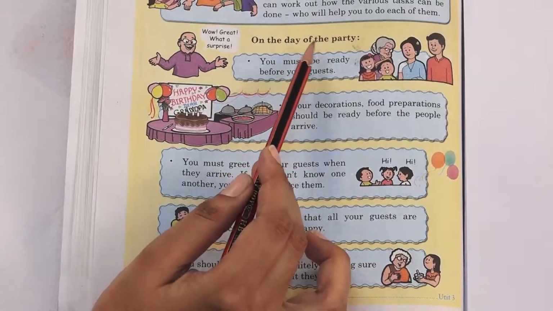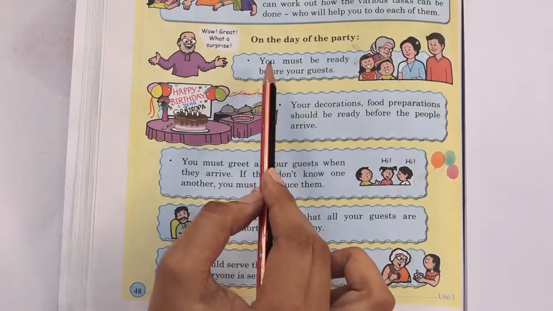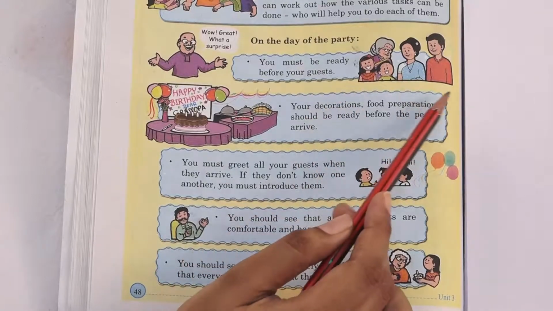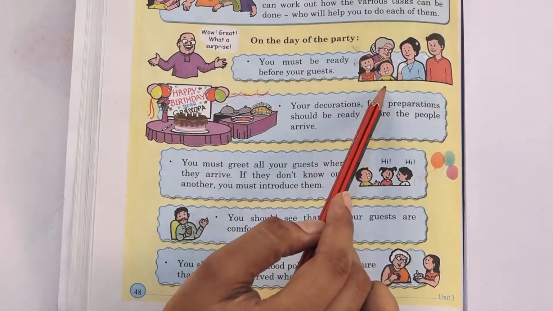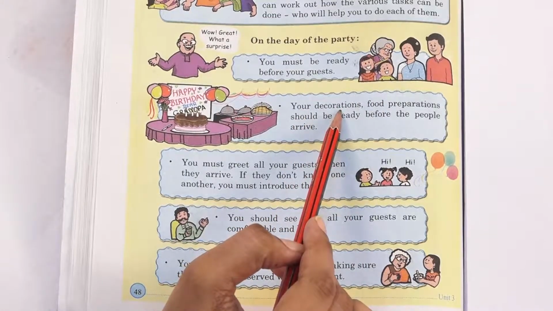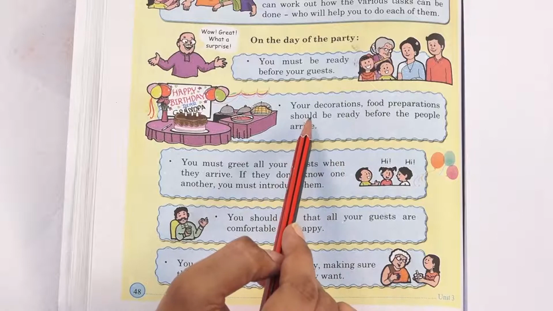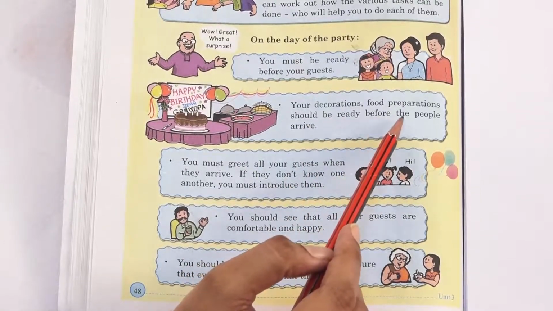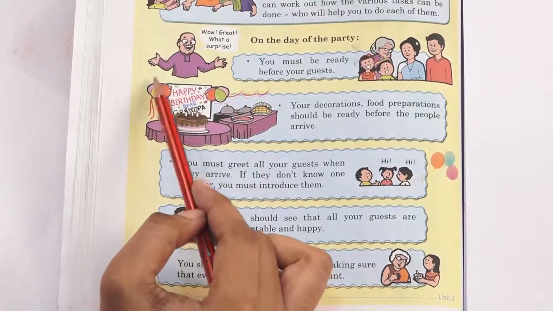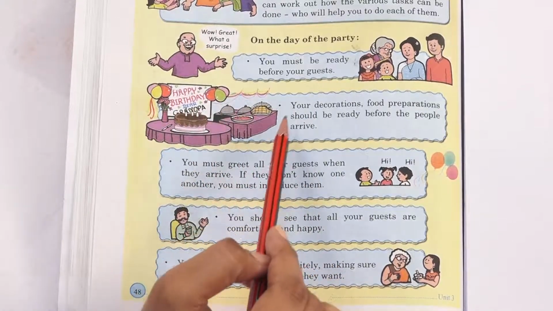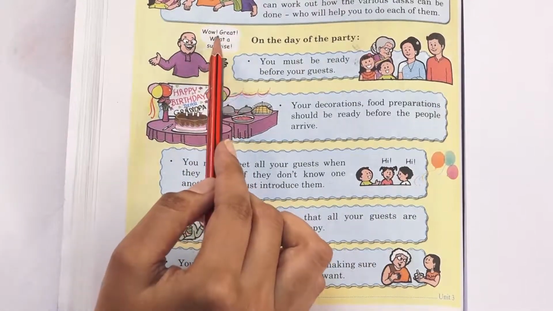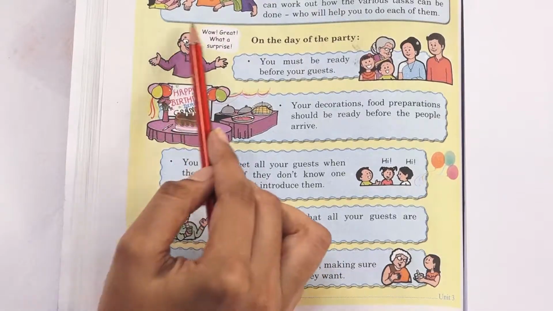On the day of the party, you must be ready before your guests. Here you can see the full family is ready. Your decorations, food preparations should be ready before the people arrive. As you can see, the decorations are done, the food preparation is done. Wow, great! What a surprise, says Grandpa.